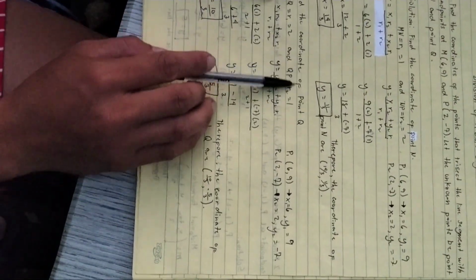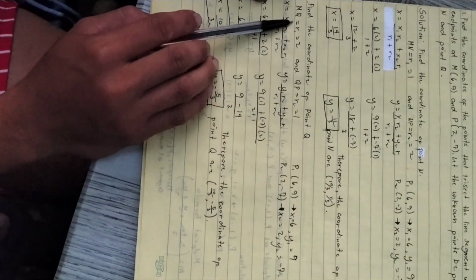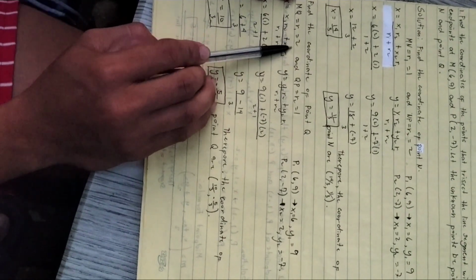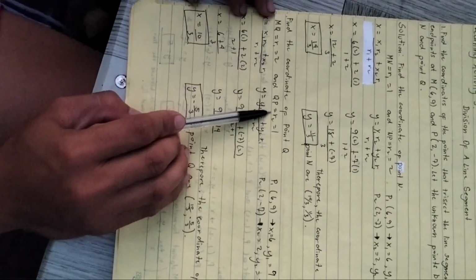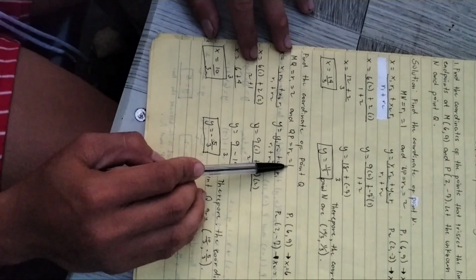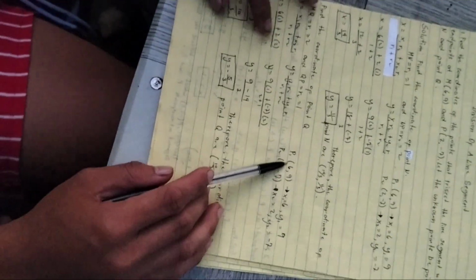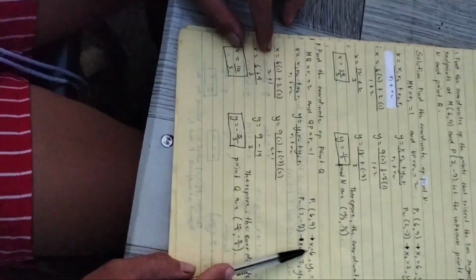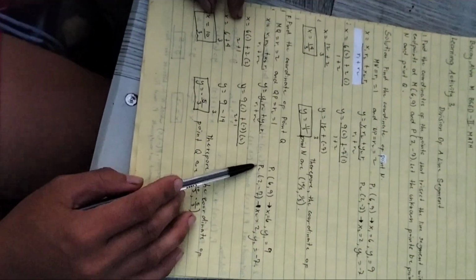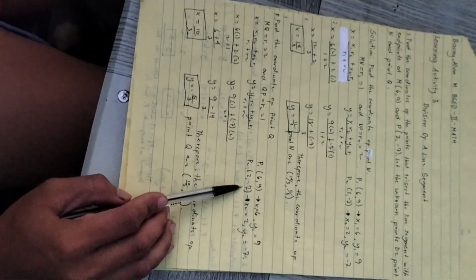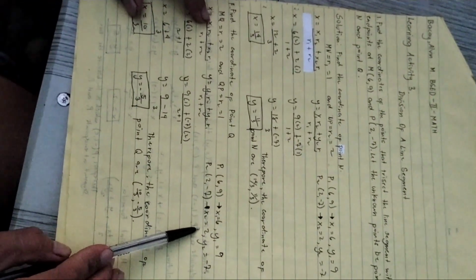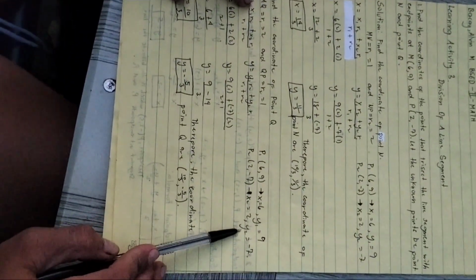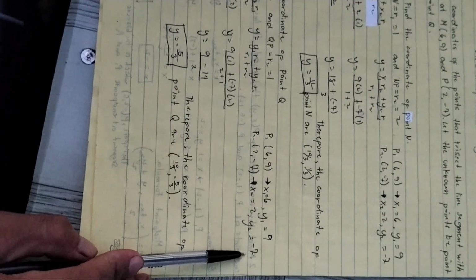And find the coordinate of point Q. MQ is equal to r sub 1 is equal to 2 and QP is equal to r sub 2 is equal to 1. Our first point is 6 and 9. Therefore, x sub 1 is 6 and y sub 1 is 9, and our second point is 2 and negative 7. Our x sub 2 is equal to 2 and y sub 2 is equal to negative 7.